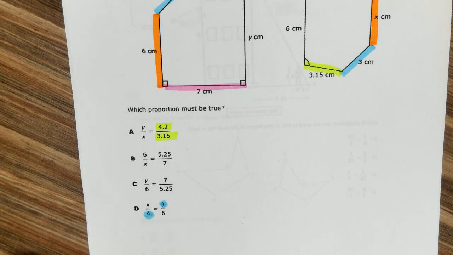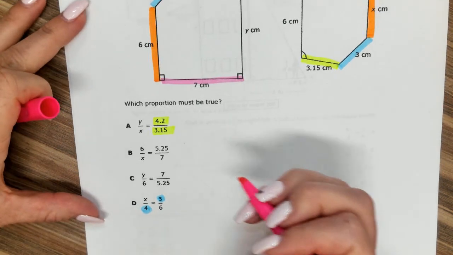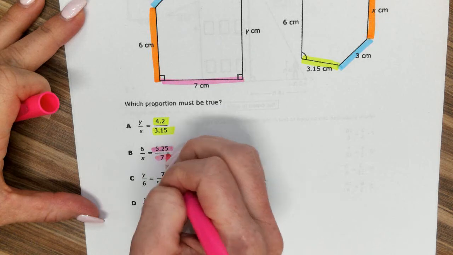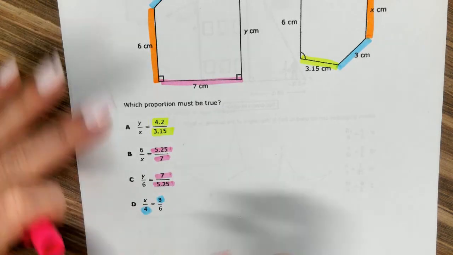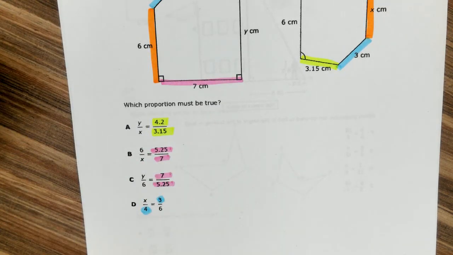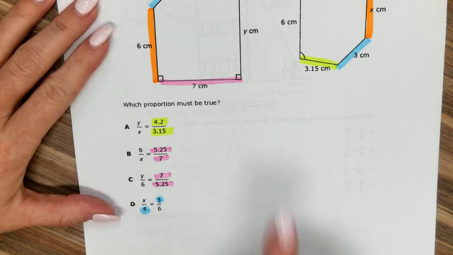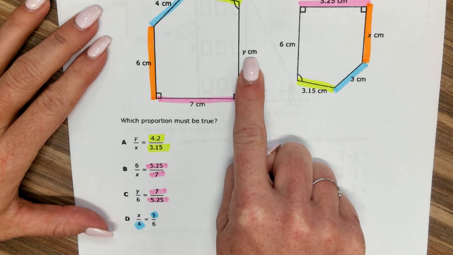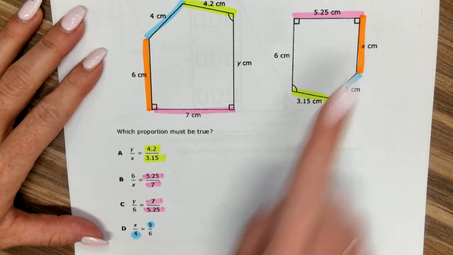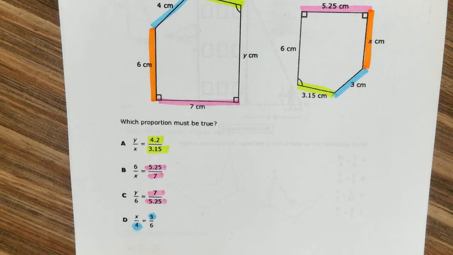I'm going to go do 5.25 and 7 pink. I'm going to leave Y white. And what color did I do X? I did it orange.